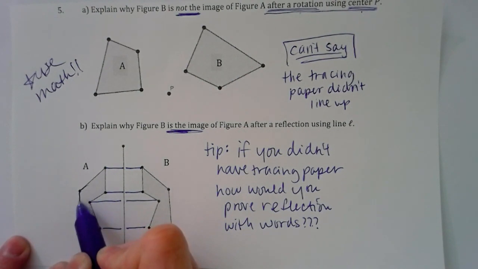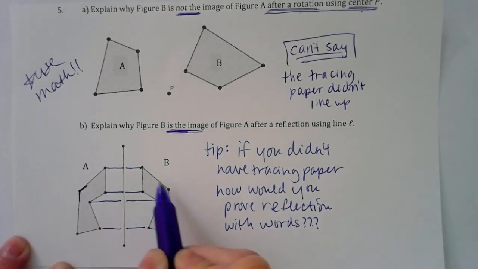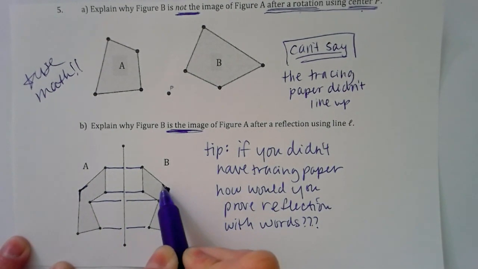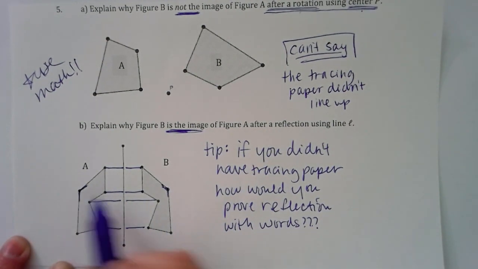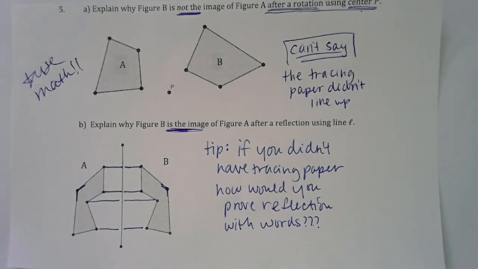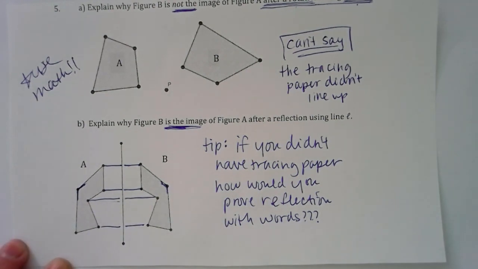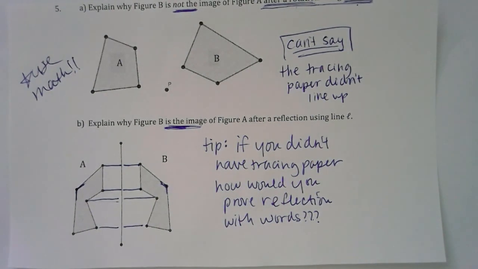Whatever vertice is to the left is now equal distance to the right, however many units that is. We don't know and it doesn't matter. But knowing that it's equal distance at each vertice could be something you could talk about in your explanation.